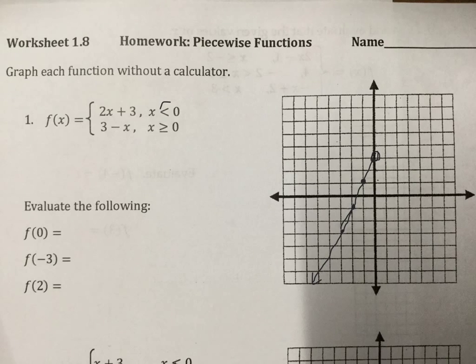My next equation is 3 minus x, which is the same as negative x plus 3. And you want positive values. And it's greater than or equal to, so this one will have a closed circle. So I will again start at positive 3. So there's overlap here. And I'm going to go down 1 over 1. Down 1 over 1. And I could draw my graph.